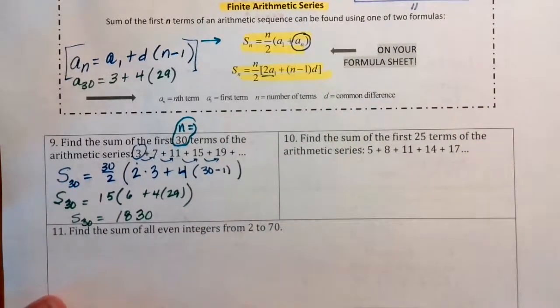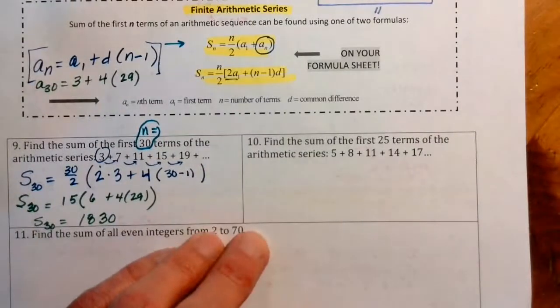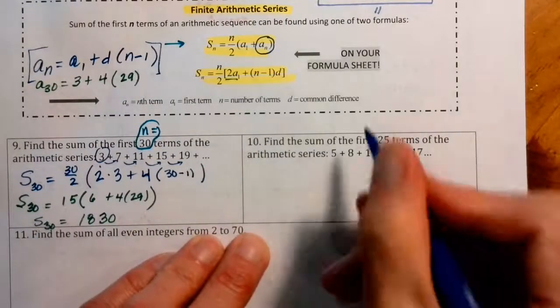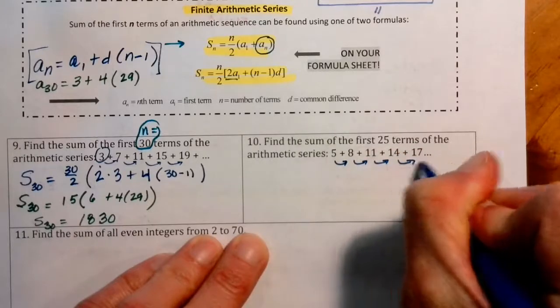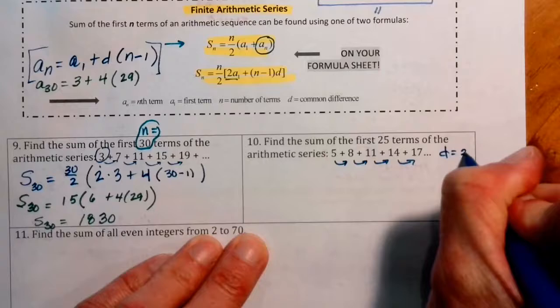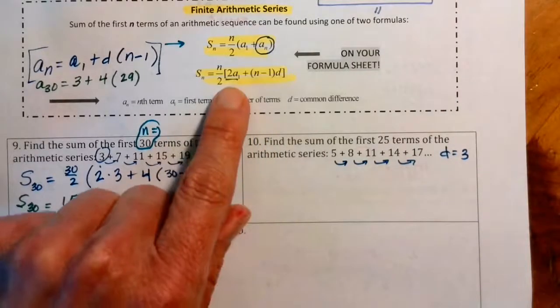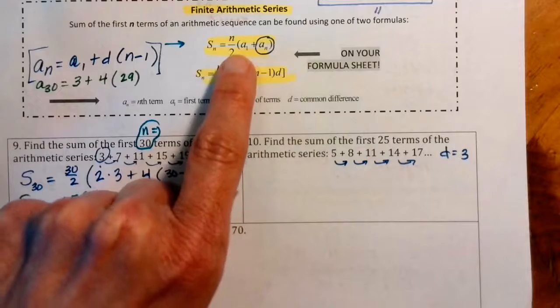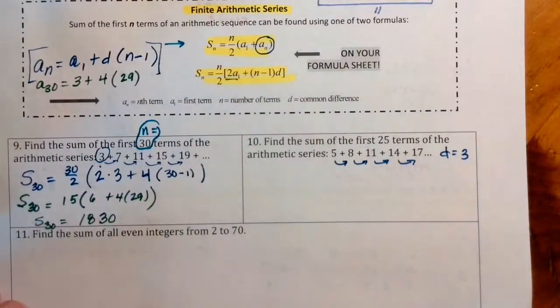Find the sum of the first 25 terms of the arithmetic sequence. All right, it's told us it's an arithmetic sequence, so we don't have to worry about that. When I look at this, can you see what our common difference is? Yep, our common difference is going to be 3. Now, you have a choice. You can do this and this formula, or you can do just this one all at once.